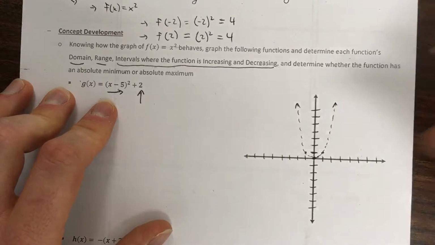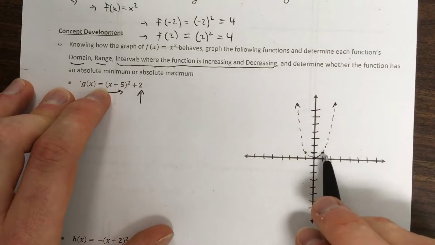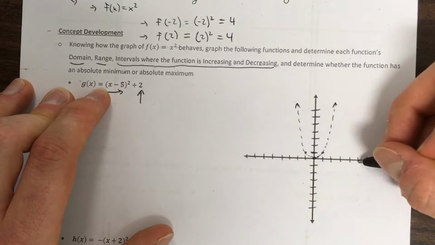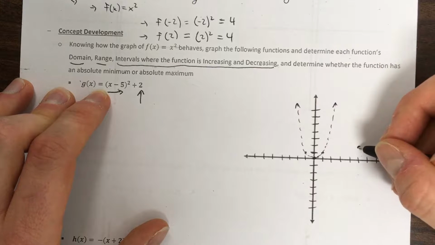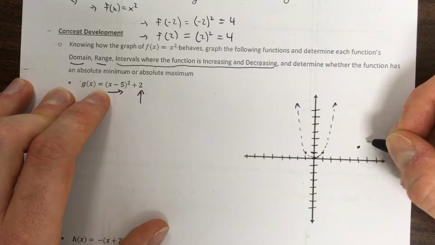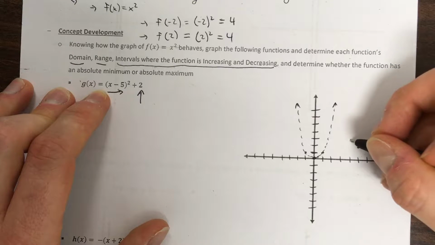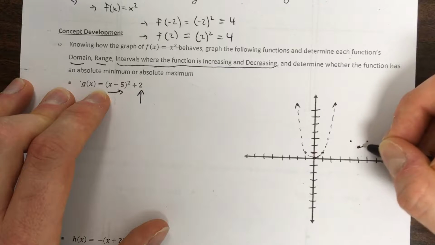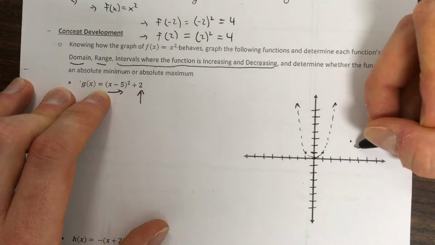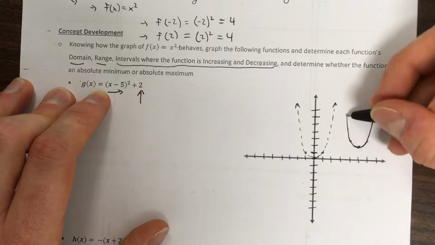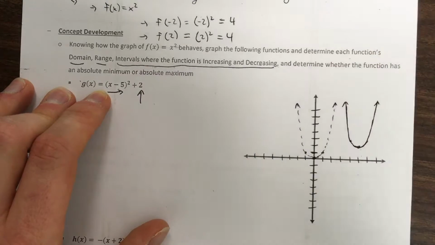And now what we can do is move it to the right 5 and up 2. 1, 2, 3, 4, 5, up 2. 1, 2. And then we draw the function again. So this is what our actual function would look like.